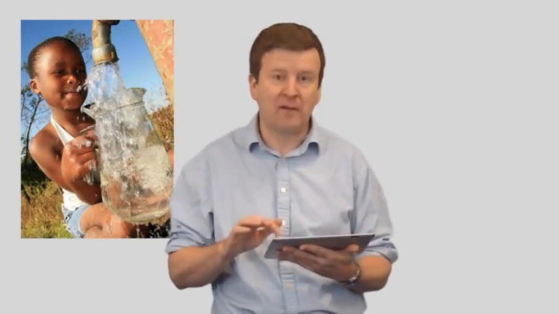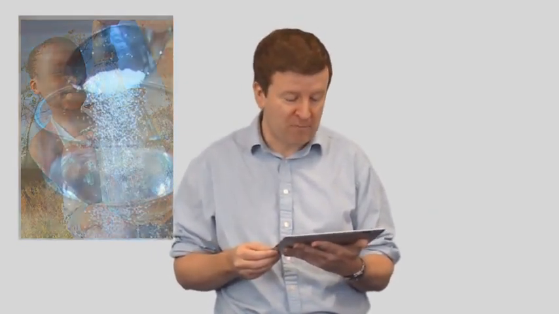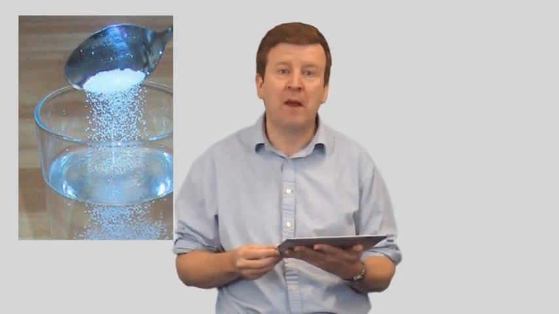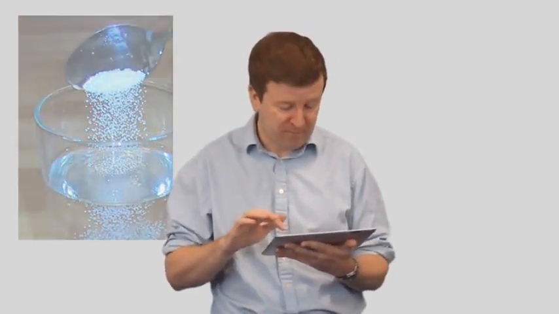Life also needs a solvent in which to carry out its chemical reactions. And for life on Earth, that's liquid water. Water has many advantages as a solvent for life. For example, it readily dissolves many chemicals, making it possible to carry out chemical reactions.